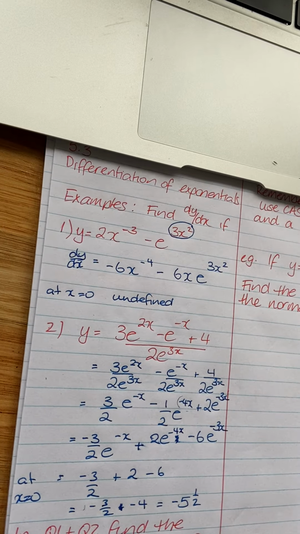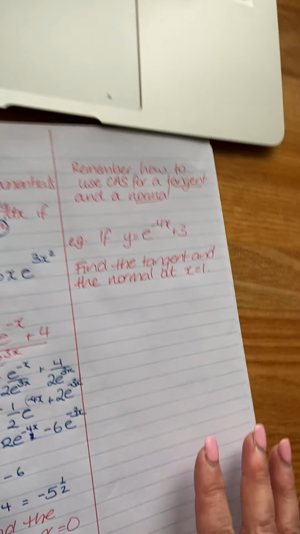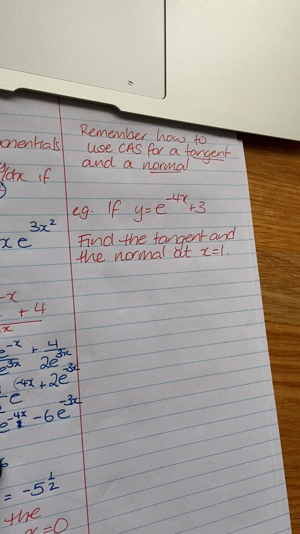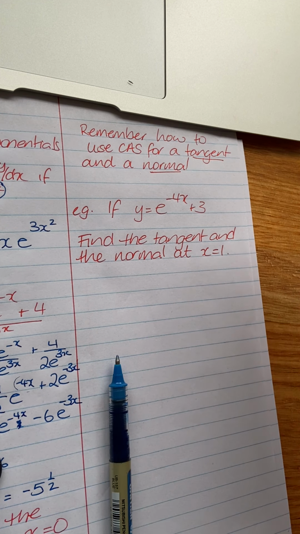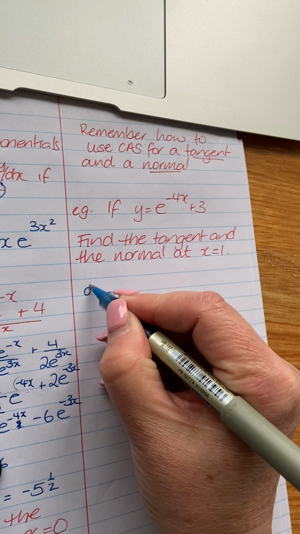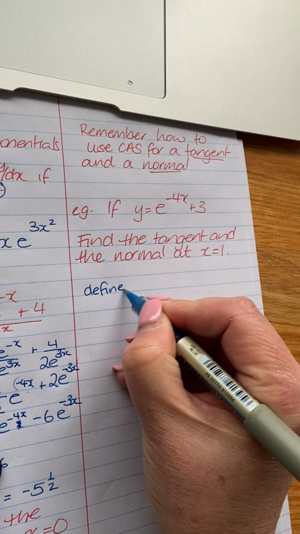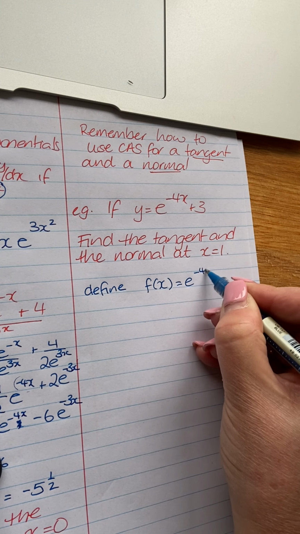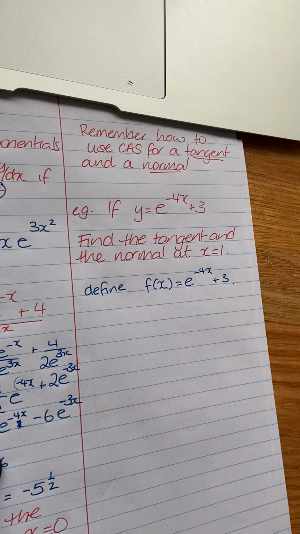All right, let's look at the next bit. And again, just a little bit of revision, remembering how to find the tangent and the normal using CAS, because most of the ones you do are calculator active. I always do a define, just because when you're in year 12, you'll find that works really well. So this is what I do, and it might be a bit annoying, do it your own way, but let's have a look.